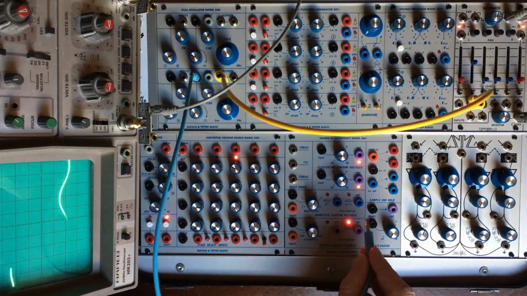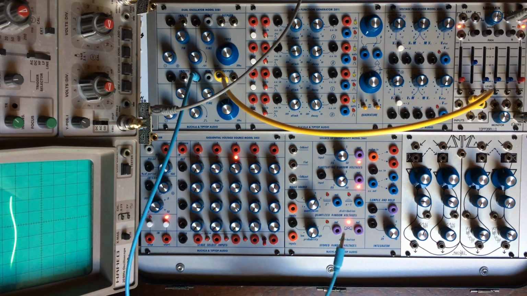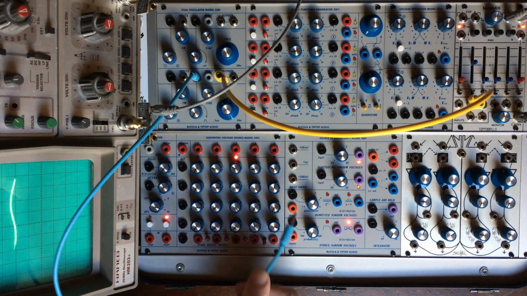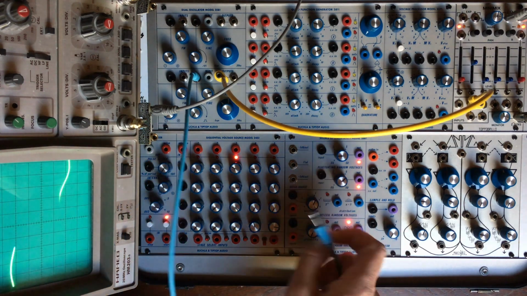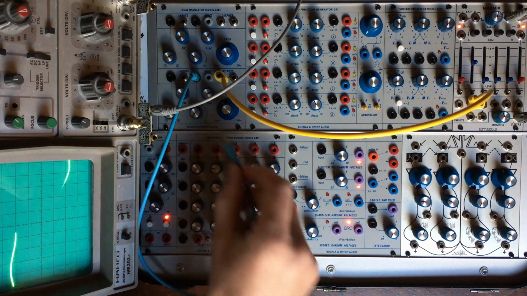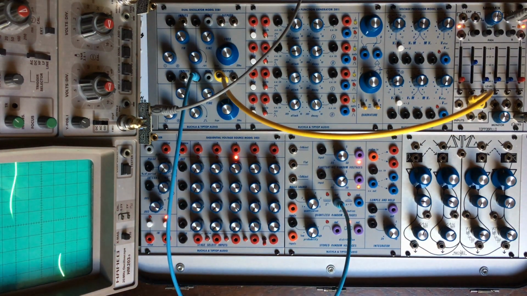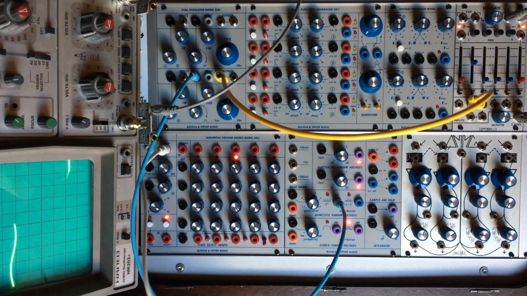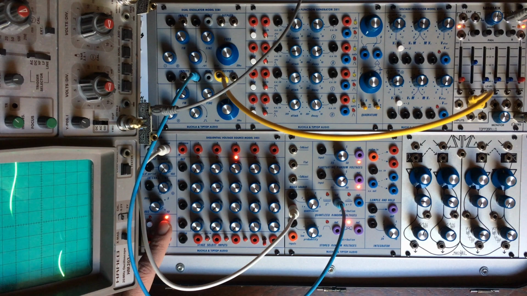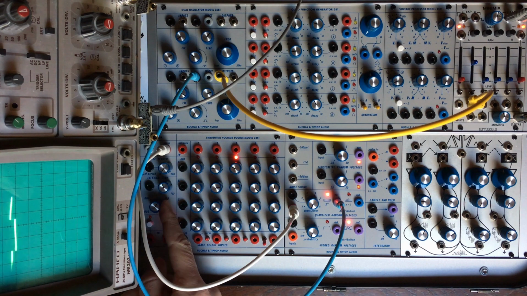Then here we have the most known part of this module, the quantized and stored random voltages. Those require a trigger or gate at their inputs to start working. If you don't send anything there, nothing is going to happen. I will keep doing this with the wave shape. I will plug this out, taking the pulse out, the pulsar of the 245, and okay, now we see we have something.